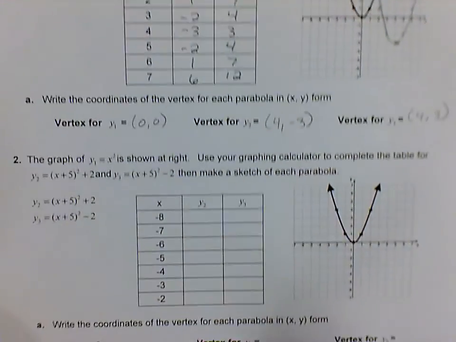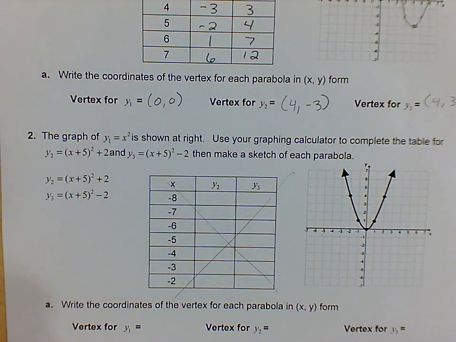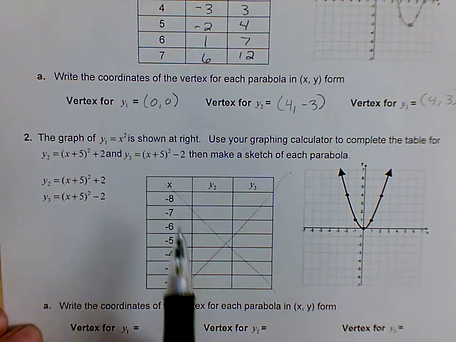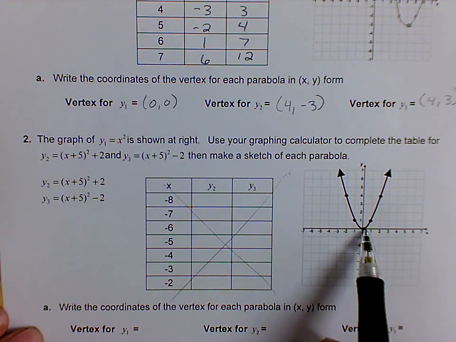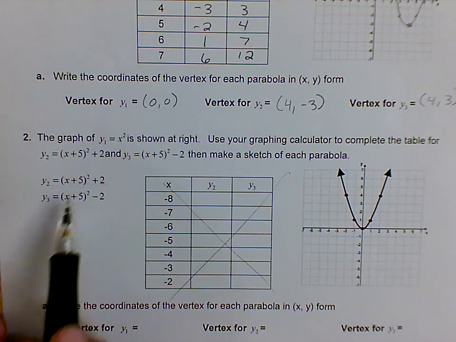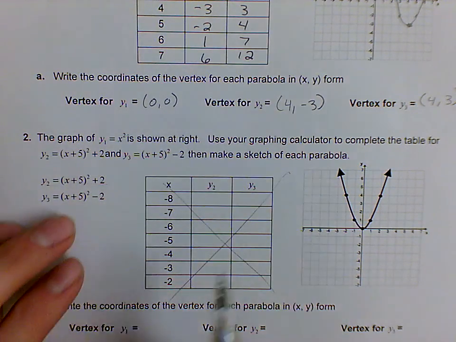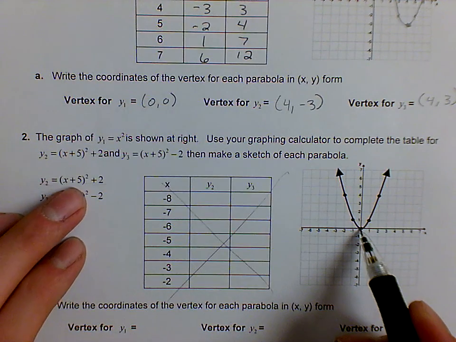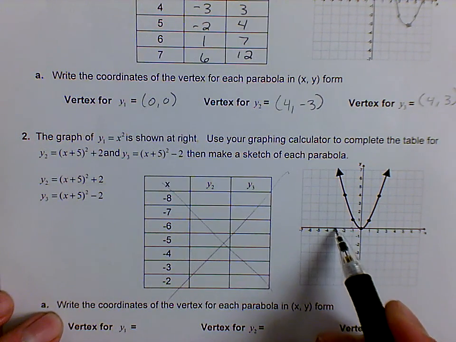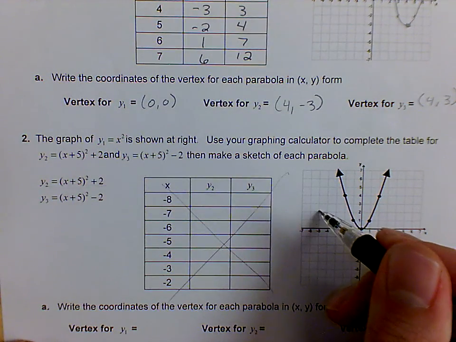All right, question 2. I'm going to challenge you guys to not do the table at all. So go ahead and cross that out. If you have to do it, then do it, but go ahead and try it without. So first thing I want you to do is we've got our y equals x squared. So let's see if we can graph this one. So can you tell me, are we going to go left or right, and are we going to go up or down? Okay, so if it's plus 5, remember that means we go in the negative direction. So 1, 2, 3, 4, 5. And then here we've got plus 2, so we're going to go up 2. 1, 2.